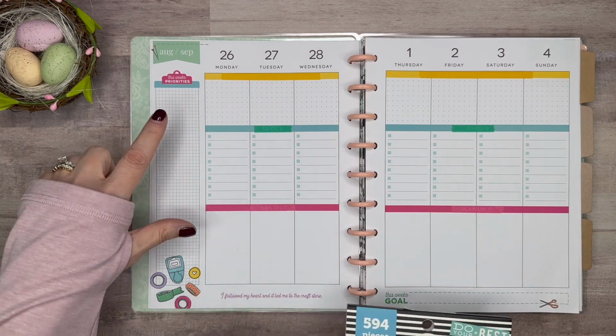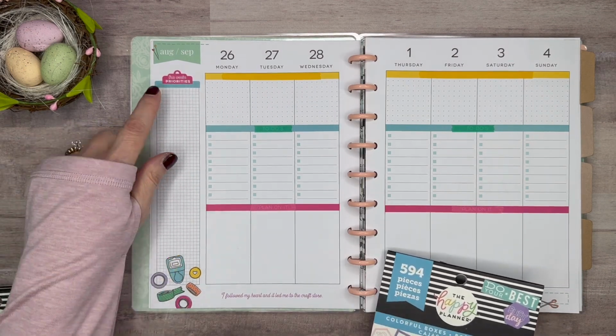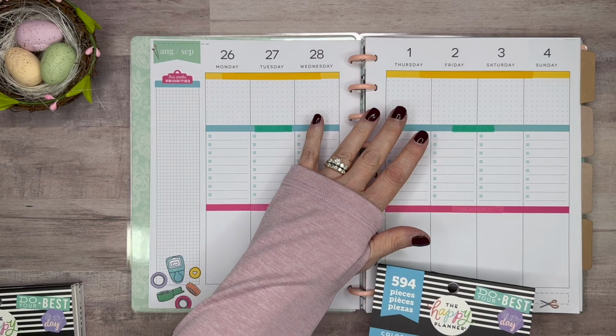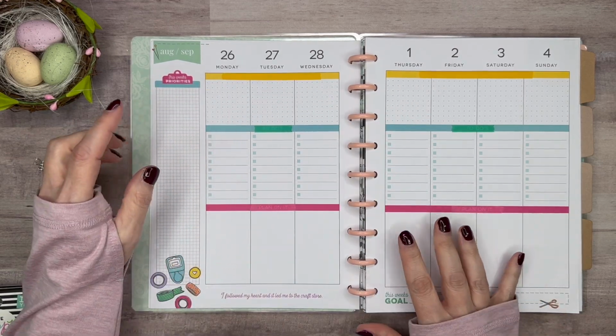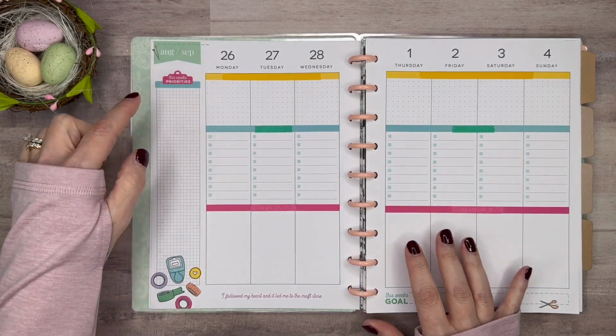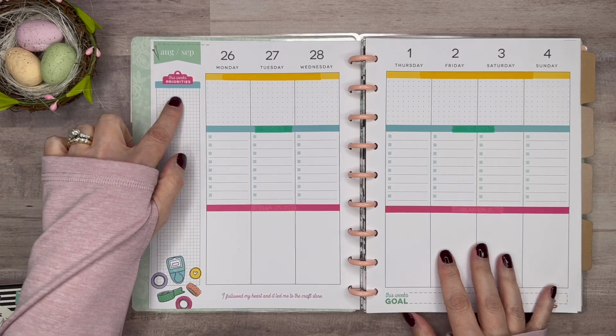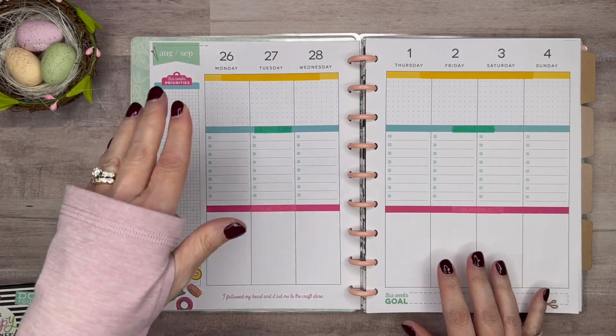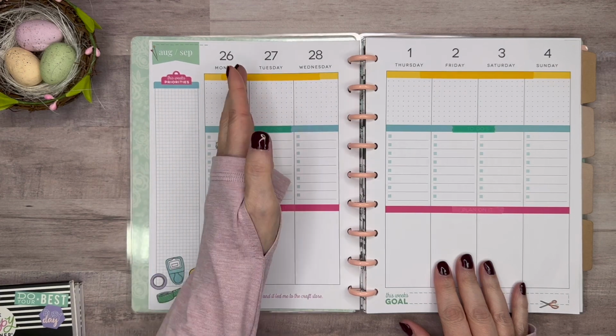This over here says this week's priorities. If you had this layout, more times than not, it doesn't have this anymore. So you could still make this week's priorities, and then your priorities up here could be day to day.